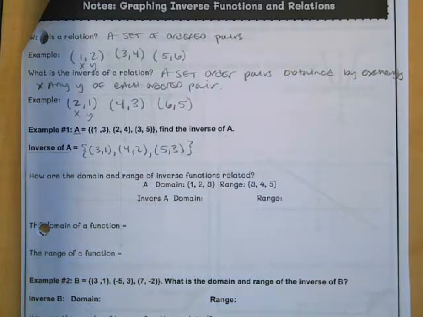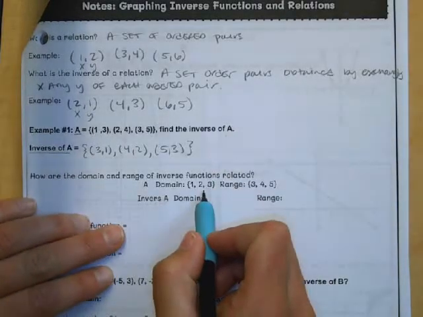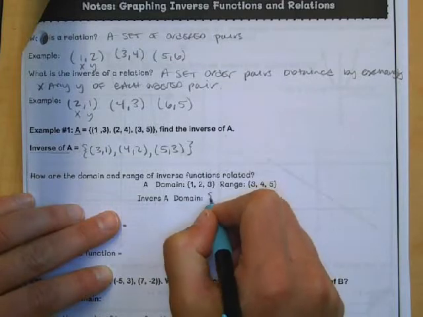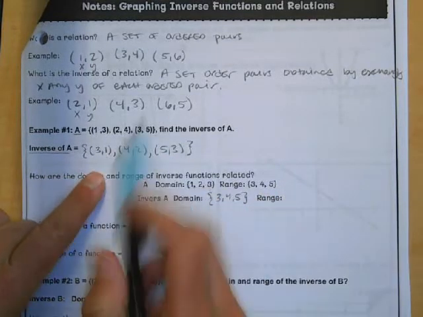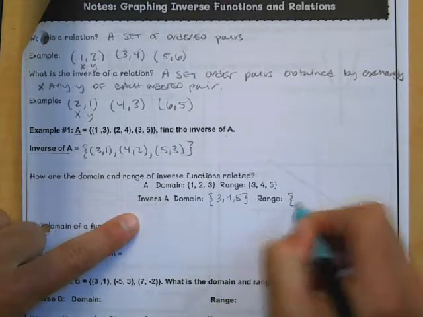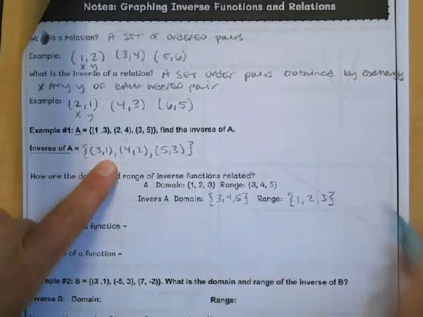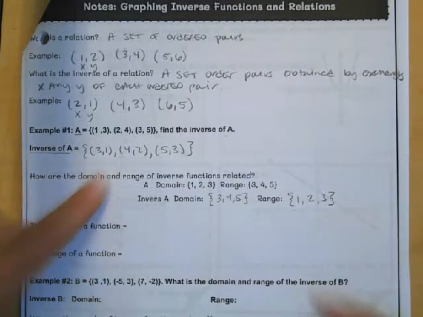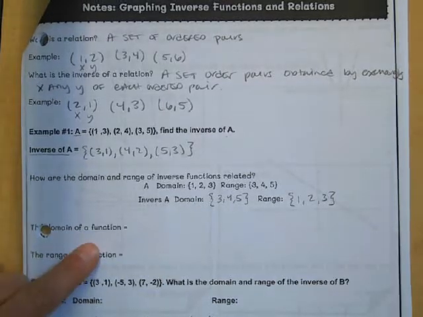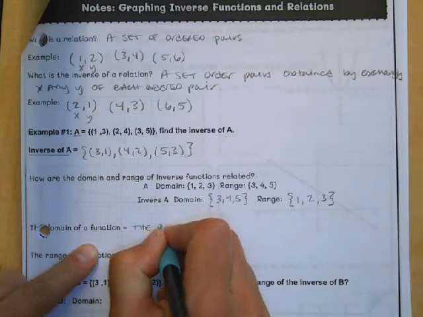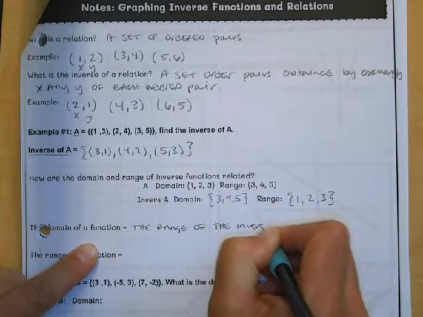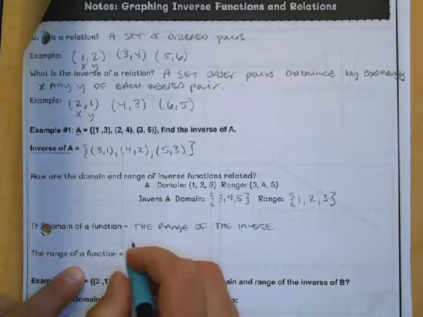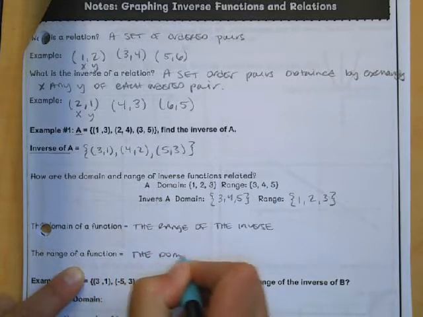When we're discussing the inverse of the function's domain, our inverse domain here is actually going to be 3, 4, and 5. Remember, we just switched our x and y values, so 3, 4, and 5 are now my domain, and my range is going to be 1, 2, and 3. So even your domains and ranges flop your x's and y's as well. The domain of a function is equal to the range of the inverse. And same for the range of our function, that's going to be equal to the domain of our inverse.